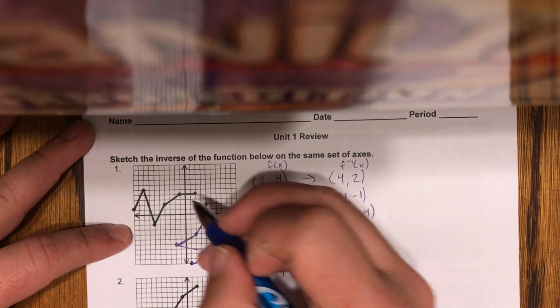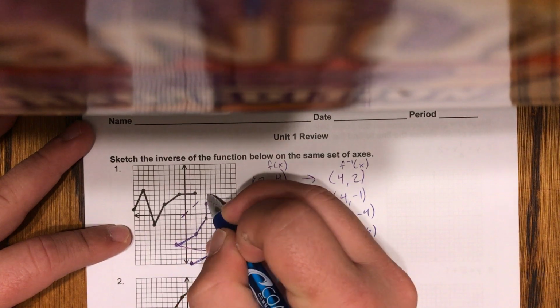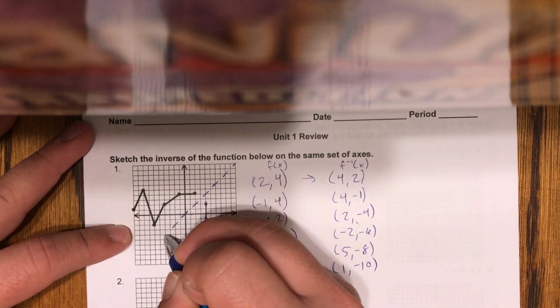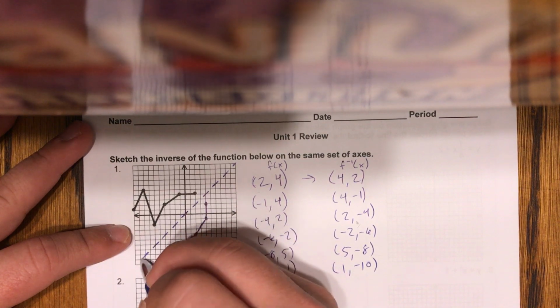And when you look at these two graphs, they should reflect over this dashed line that I'm making. That is the line y equals x. These should be reflections over this line right here, which it appears to be. Alright, number 2, we'll do the exact same process.